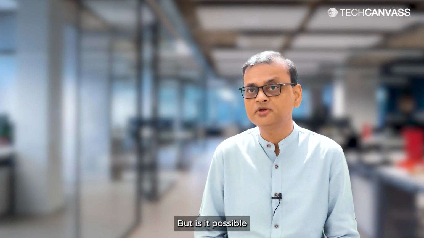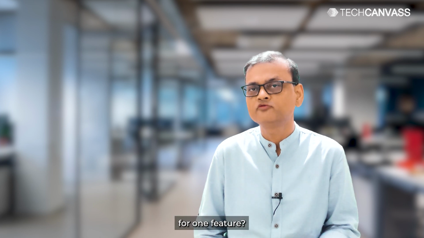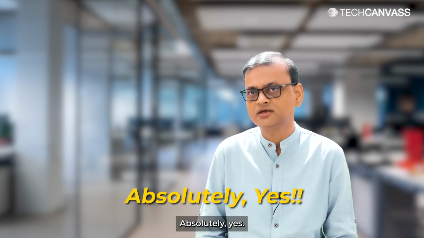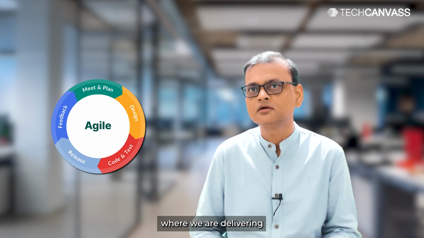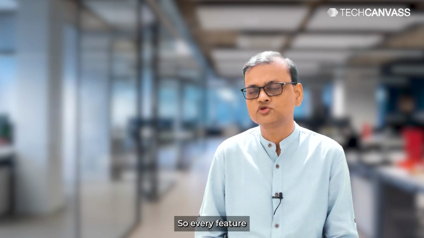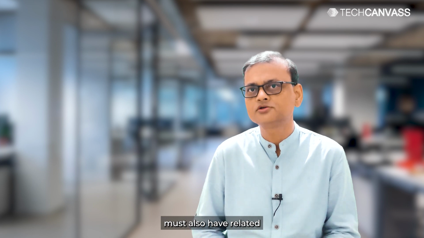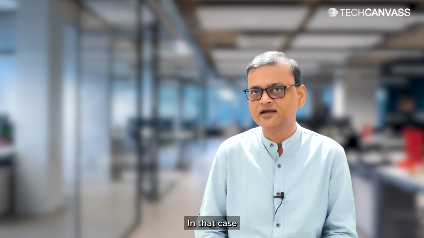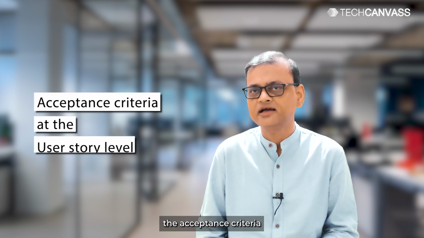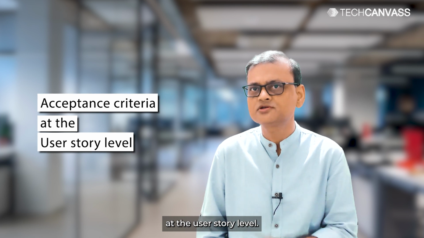But is it possible to write the acceptance criteria for one feature? Absolutely yes. Think about the agile approach where we are delivering feature by feature. So every feature must also have related acceptance criteria. We are not talking about the Big Bang approach. In that case, we will write the acceptance criteria at the user story level.